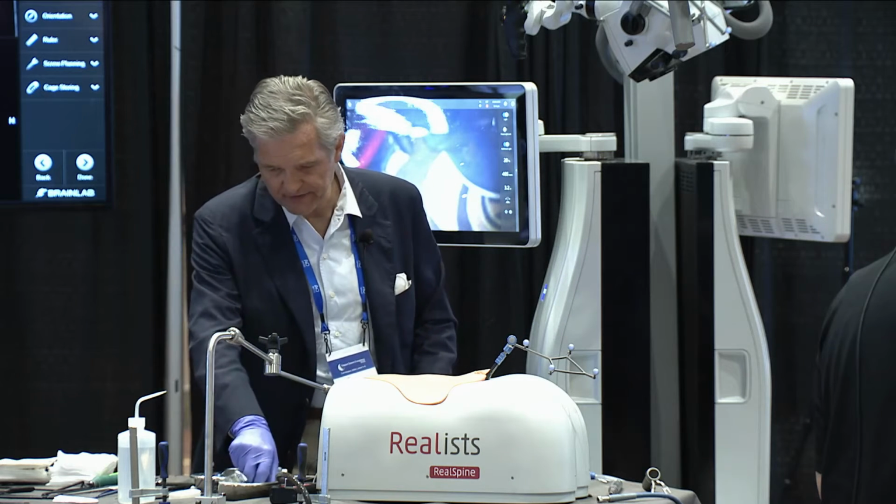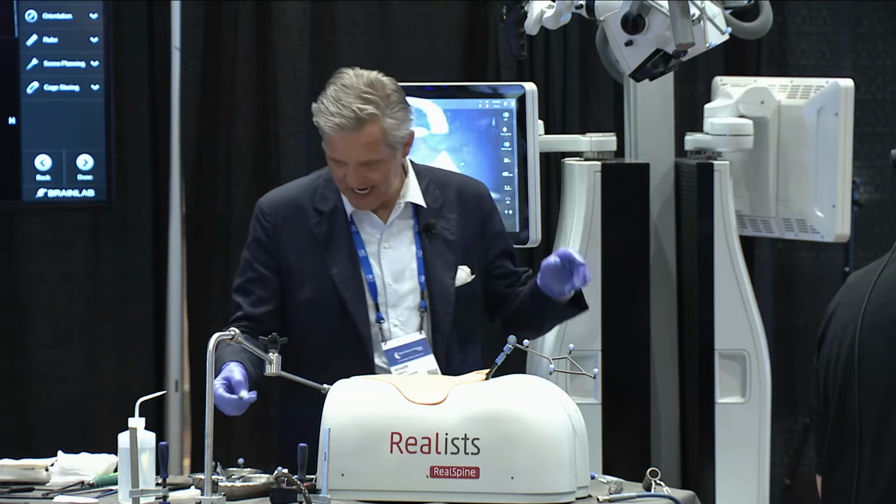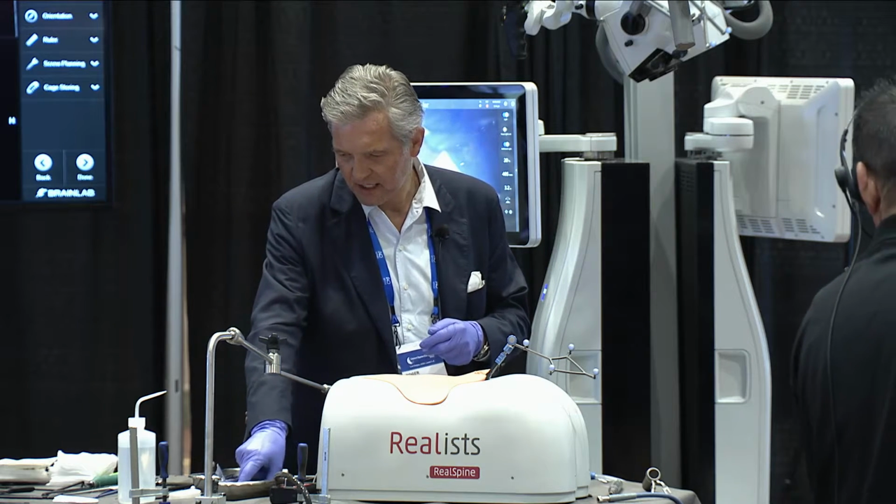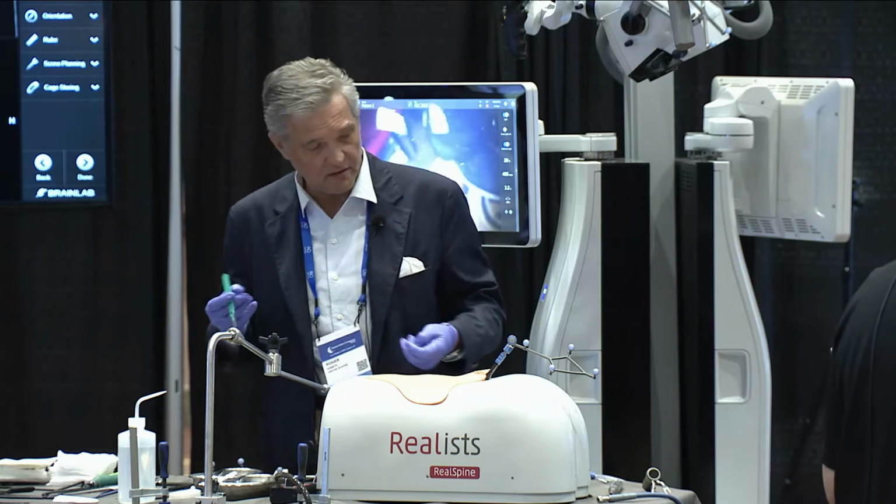Now we have the knife, and I have Andy here, right? Andy is kind enough to help us with some of the instruments that we need for the procedure.